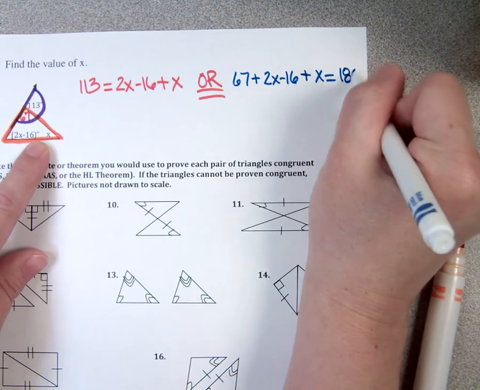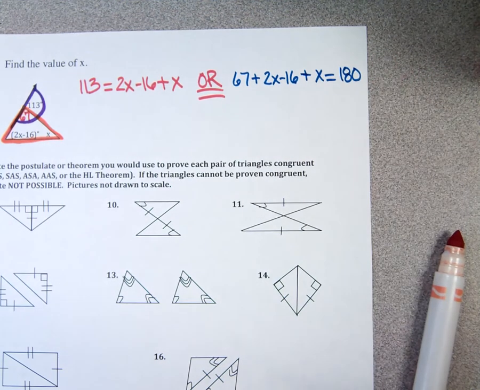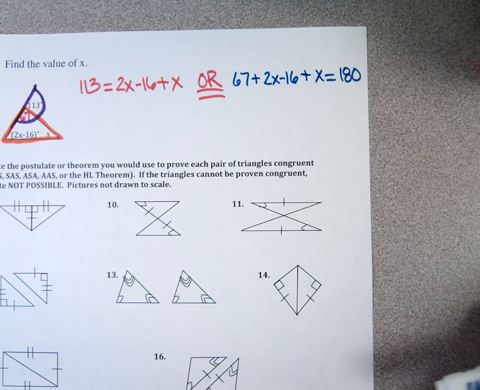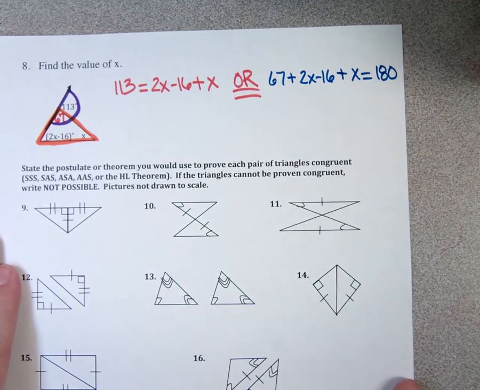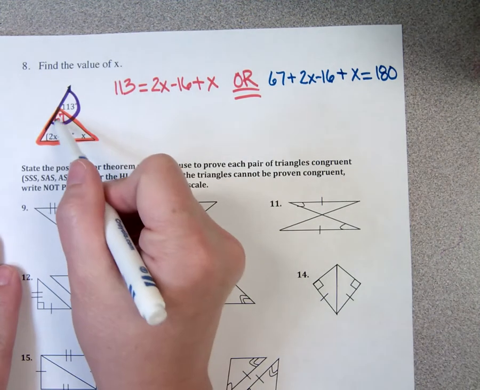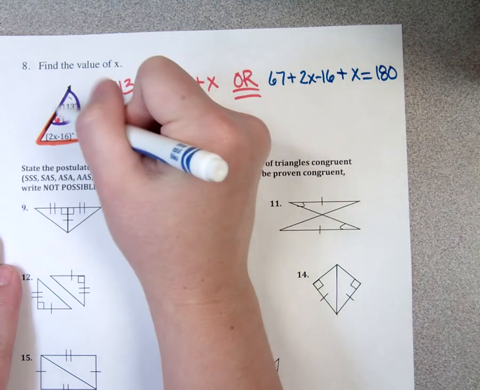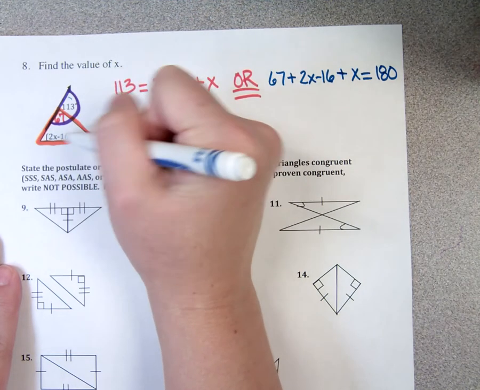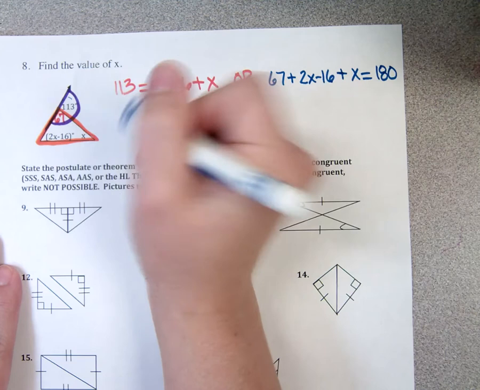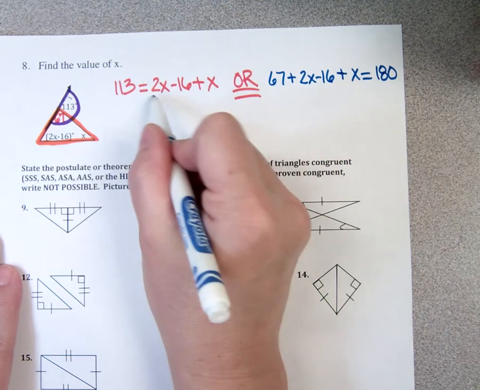However you want to work this problem, it really doesn't matter. You get the same answer either way. I just wanted to show you. So either all three angles in the triangle add to be 180, or the exterior angle equals the two remote interior angles added up. I'm going to solve this equation because it's just quicker.